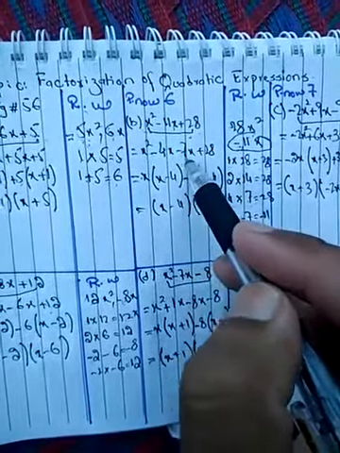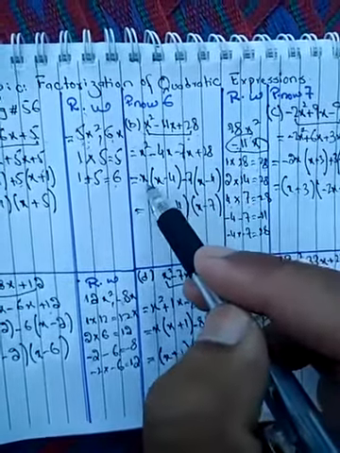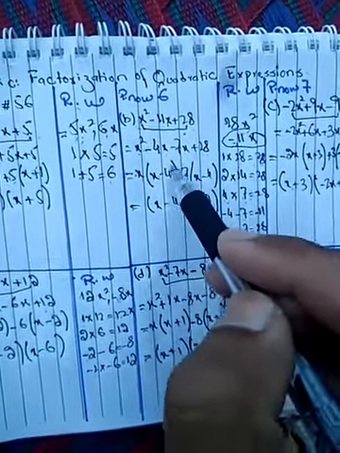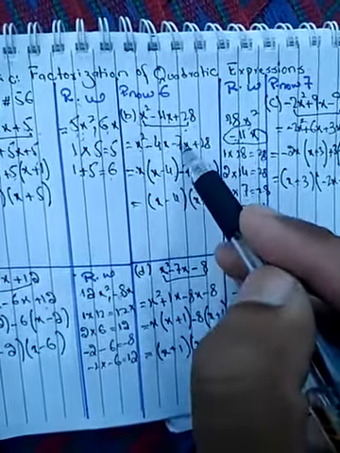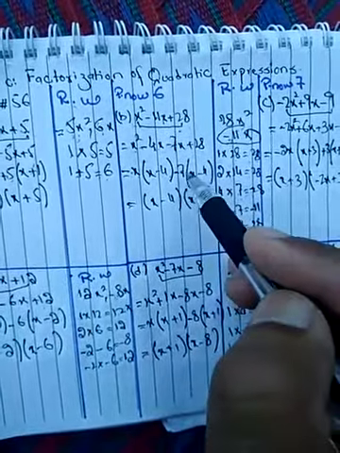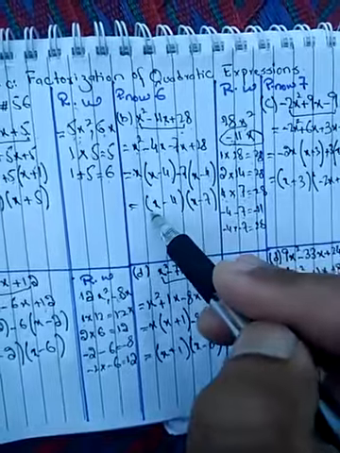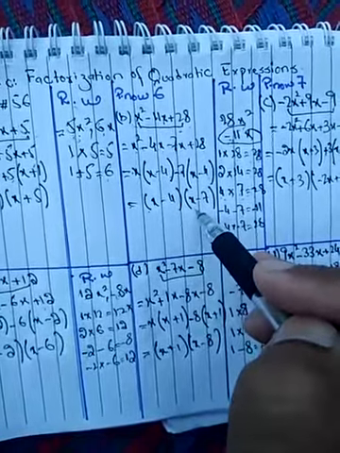x square minus 4x minus 7x plus 28. Now we take x as a common from first two terms, and we have left x minus 4, which we write in the bracket. And now from other two terms we take common minus 7, and we have x minus 4 within the bracket, and x minus 4 and x minus 7 is our required answer.